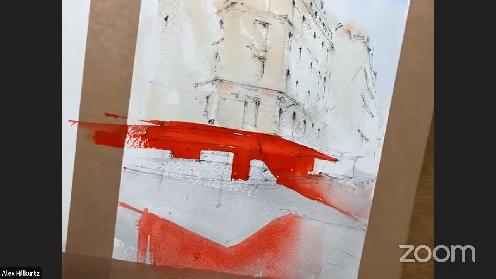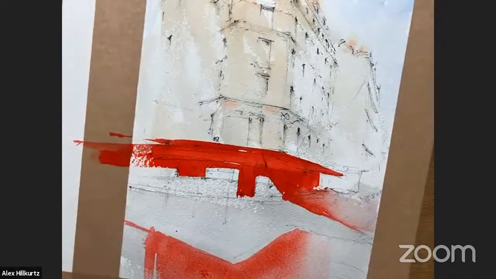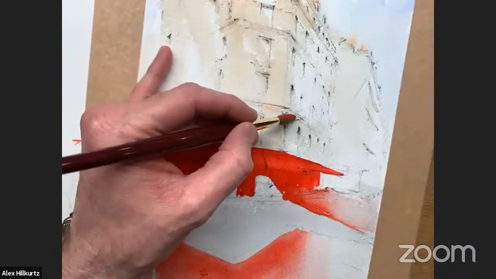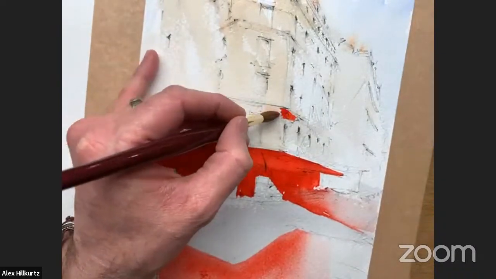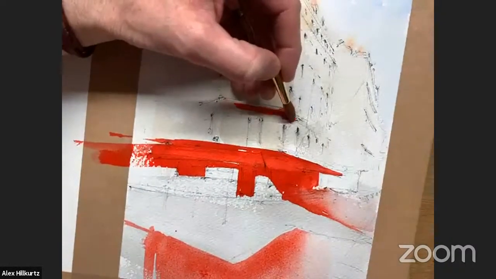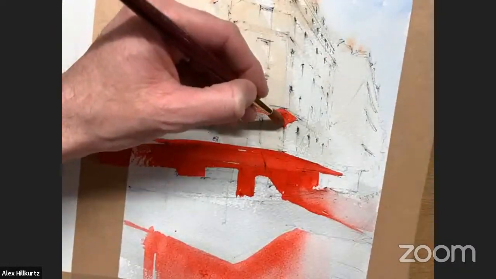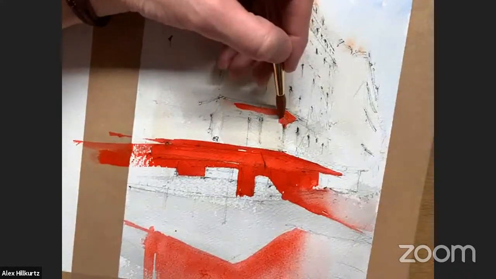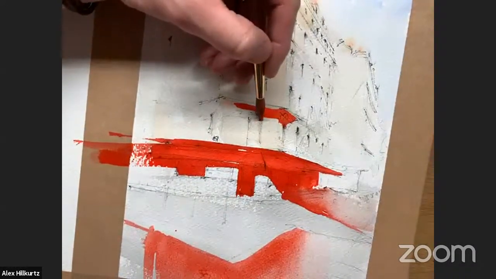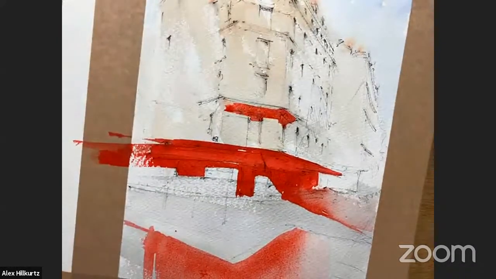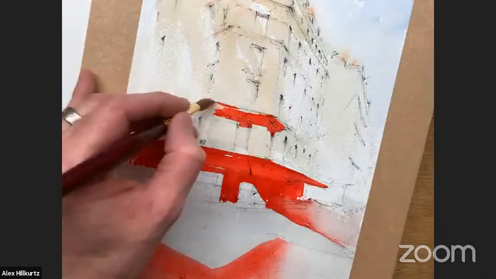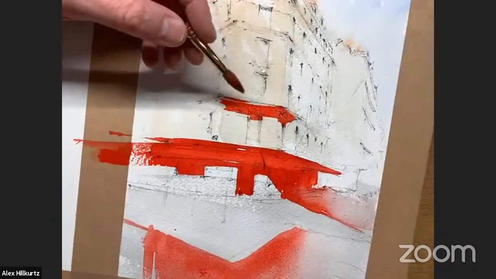And I also want the reflection of this red to come up into the shadow of this balcony. There's this really nice balcony with this deep, deep shadow on it. And I am going to add some red to it, and it'll look like a mistake, but it will all come together near the end. So I just want to be careful about some of these lines. That feels pretty good.